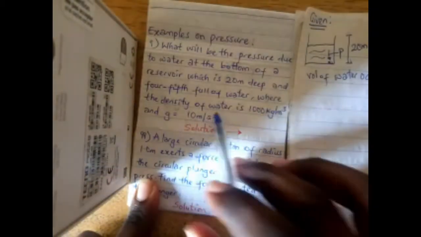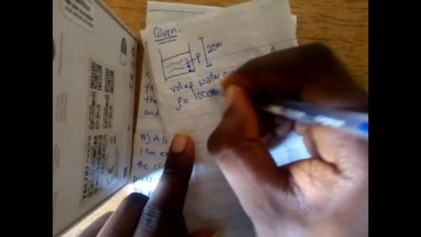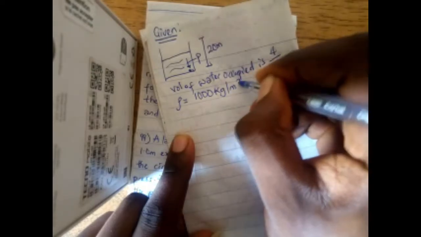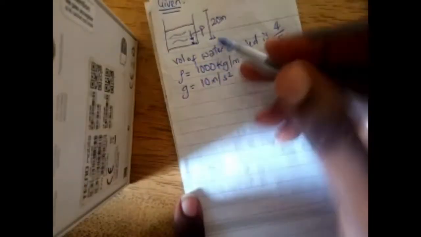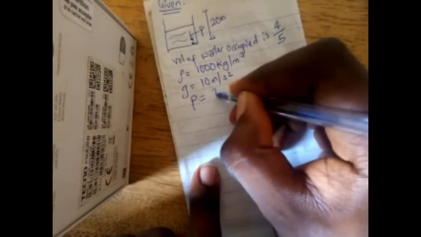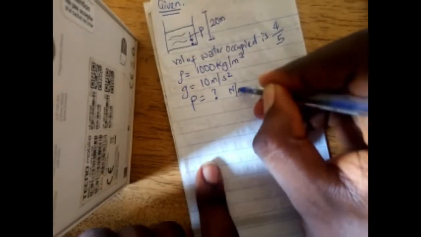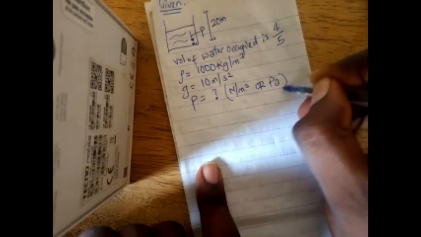Also, we are given the density of water as 1000 kilogram per meter cube. We are given acceleration due to gravity as 10 meter per second square. So we've been able to state out the parameters given, and we are asked to find the pressure, which is an unknown, which can either be in Newton per meter square or in pascals.